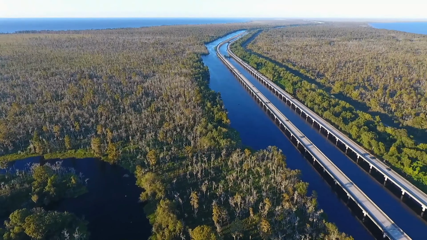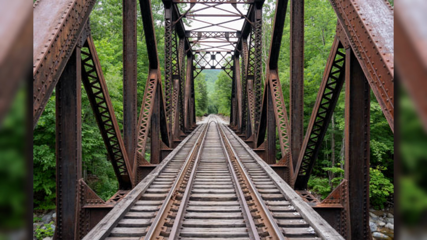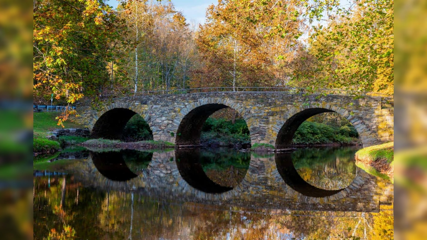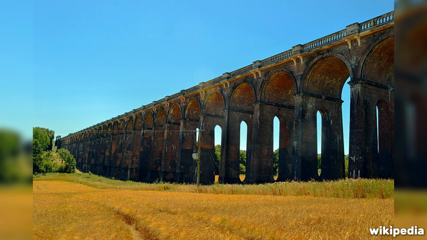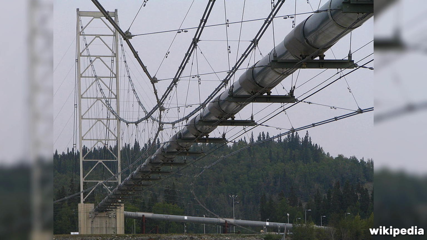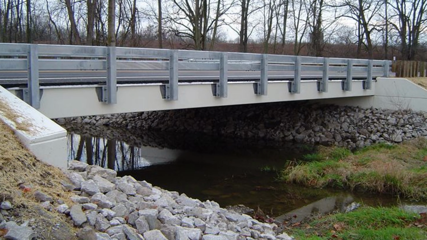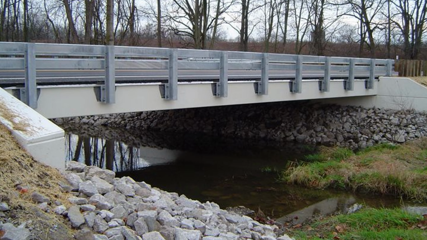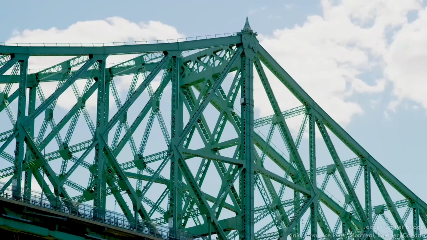Besides structure types, bridges are also grouped by what they carry. For example, road bridges are for cars and buses, rail bridges are for trains, pedestrian bridges are for walking or biking, aqueducts are for water transportation, viaducts are for crossing wide valleys, and even pipeline bridges are for oil and gas. Each bridge's structure depends on its purpose. A footbridge might just be a beam. A train bridge needs way more strength, so you often see trusses or arches.